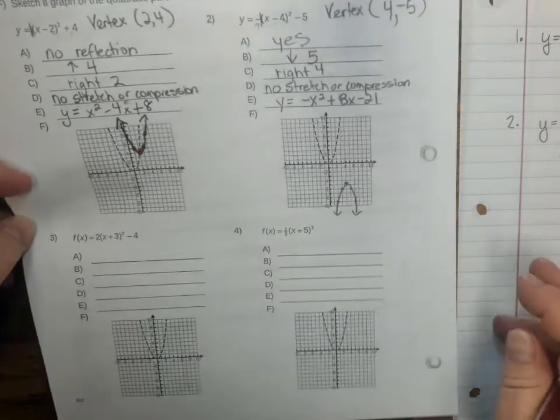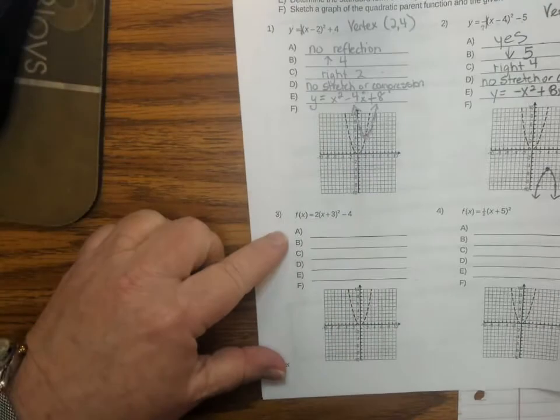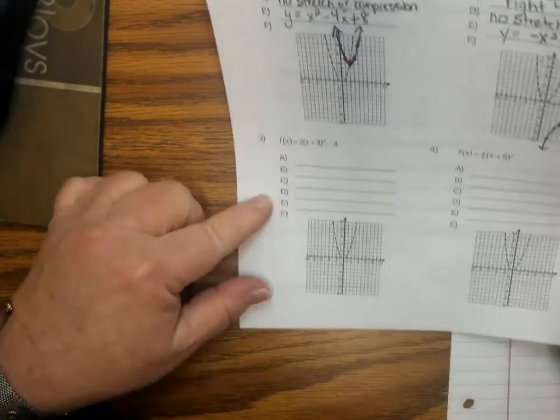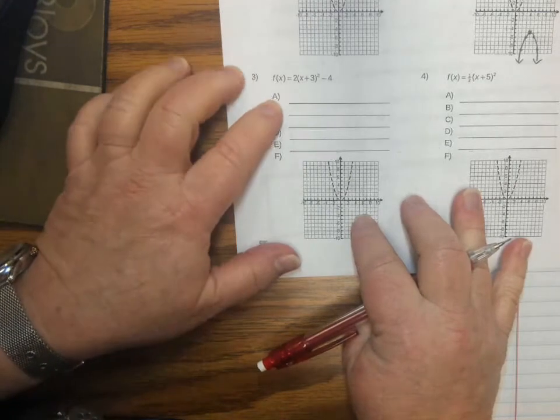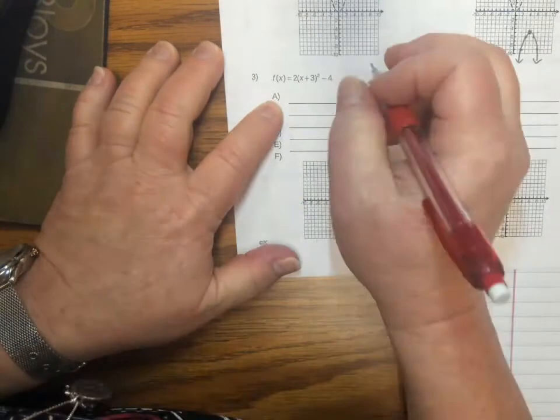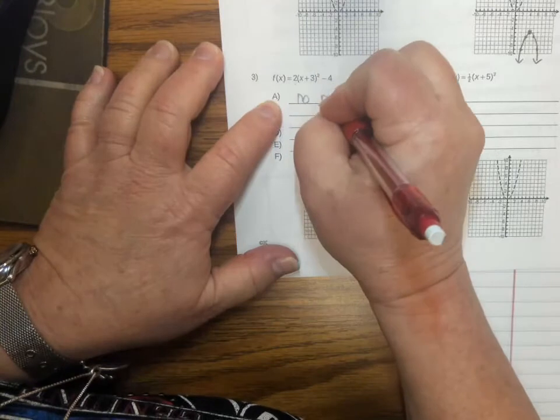We're going to go to number 3. So number 3, let's look at this. A, is it reflected? No reflection. It is a positive a.